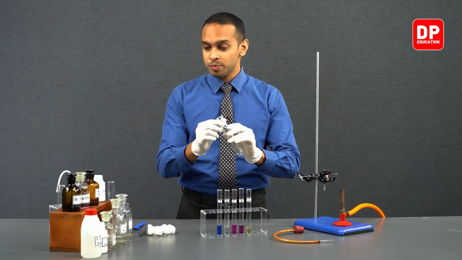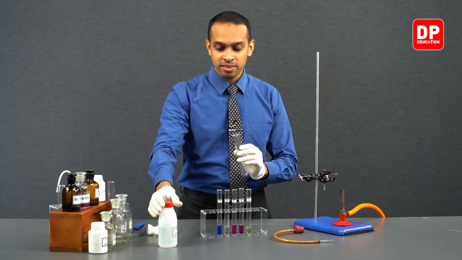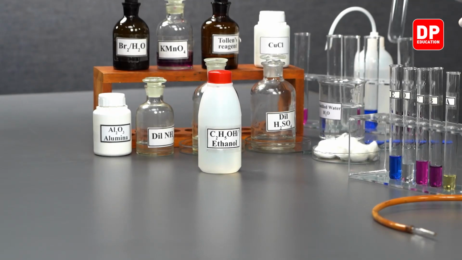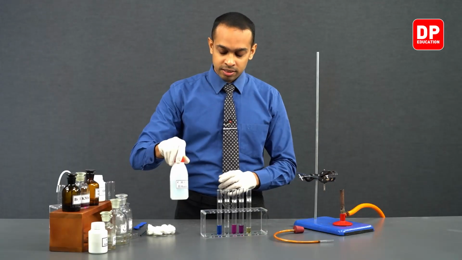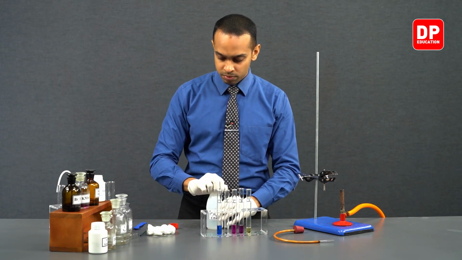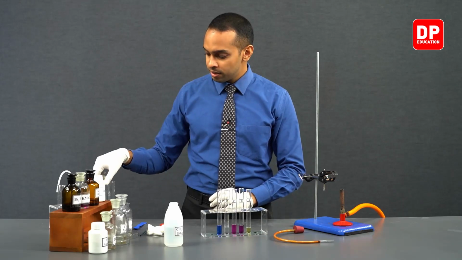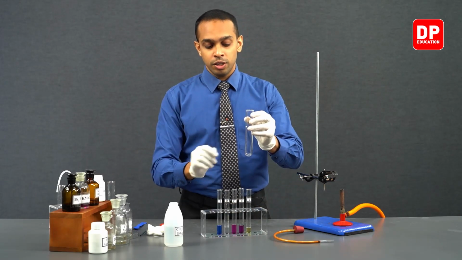So now let's take our ethanol that we have here, and we can add a small amount of ethanol into our boiling tube.